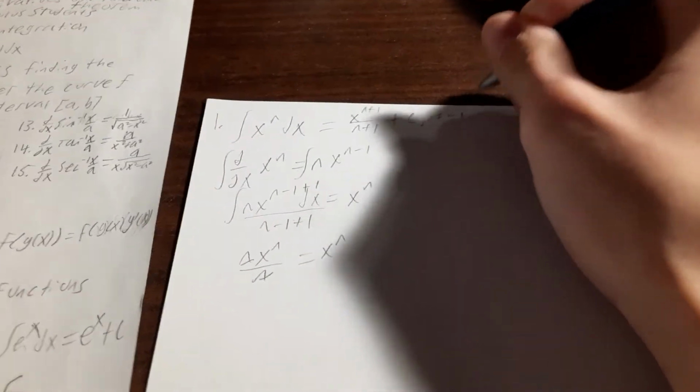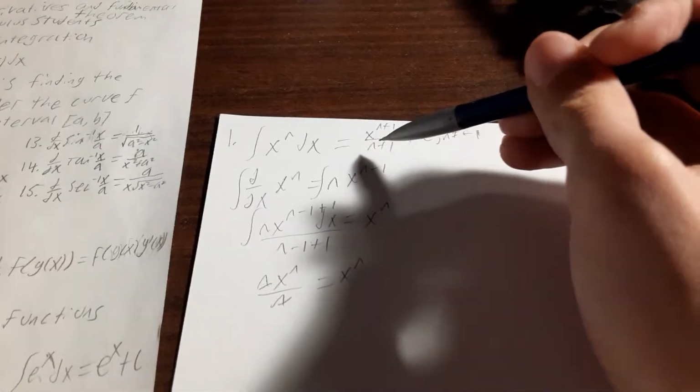And we'll sort of see that later in this video. But we can see that already right now, that if n was negative 1, we'd have an undefined term. So that's the first one.